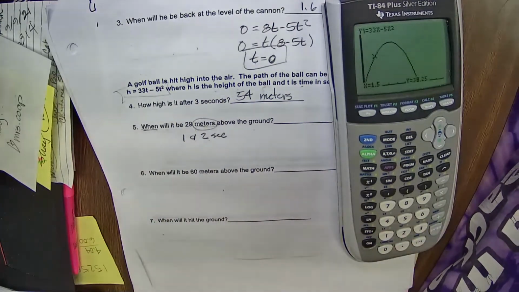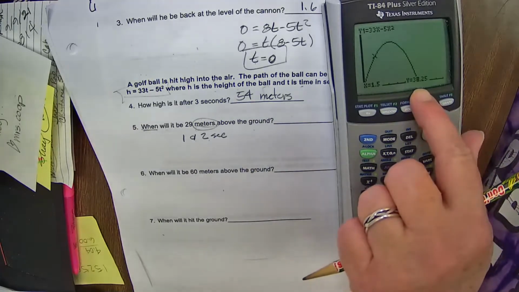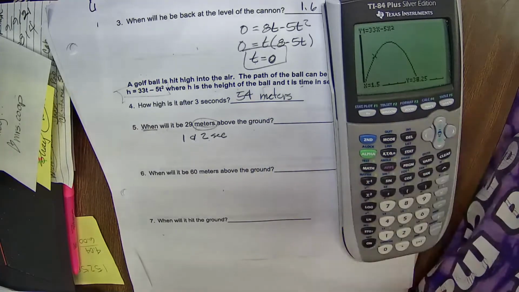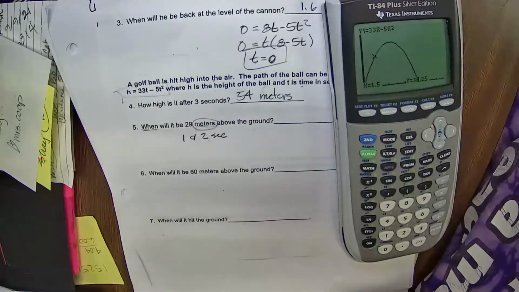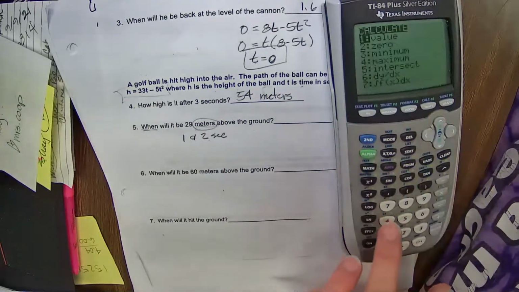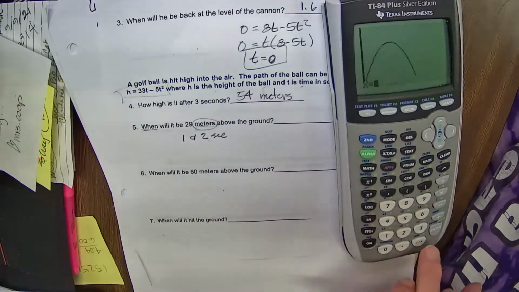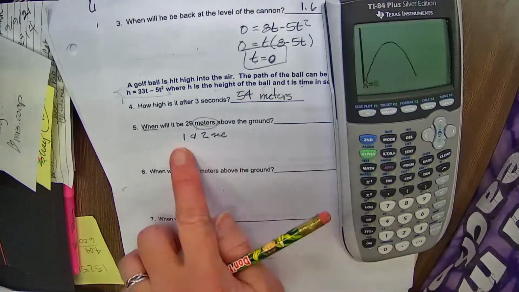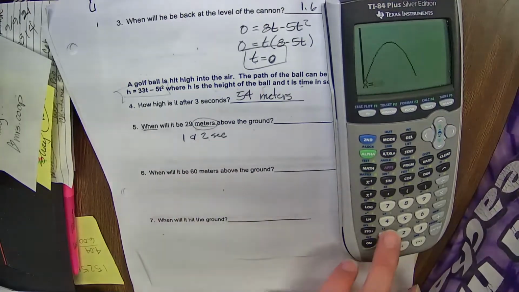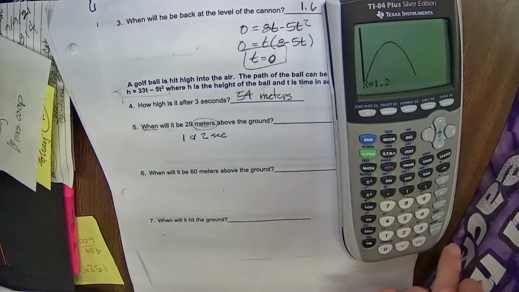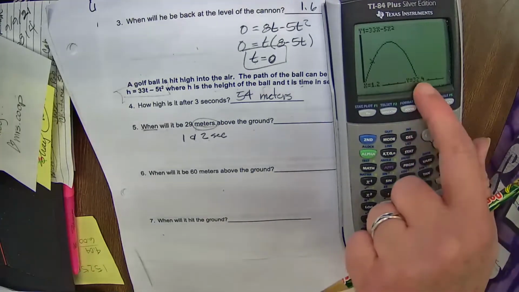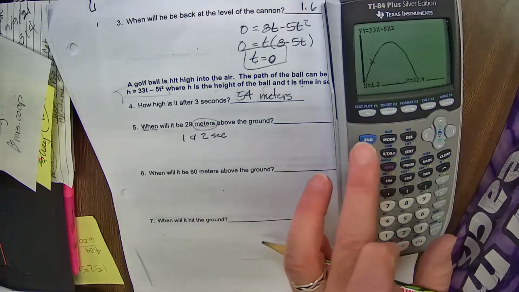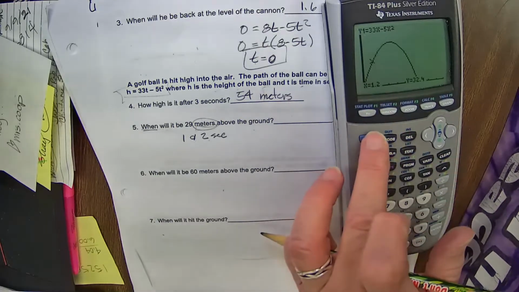Okay, I'm at 38.2925. That's not going to help me a whole lot. All right, so second trace, value 1, and I'm going to do 1.2. Enter. That's 32. Okay, so I'm getting closer.